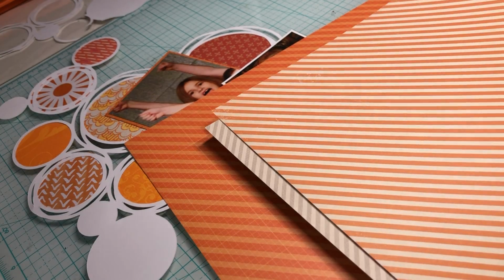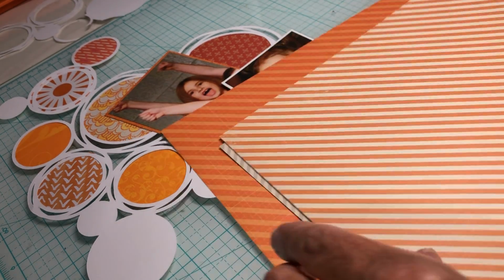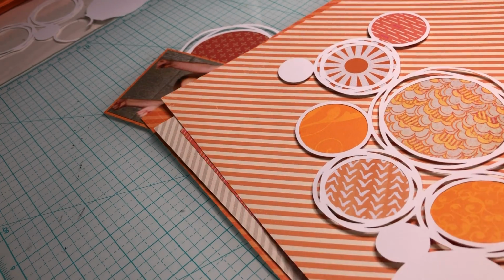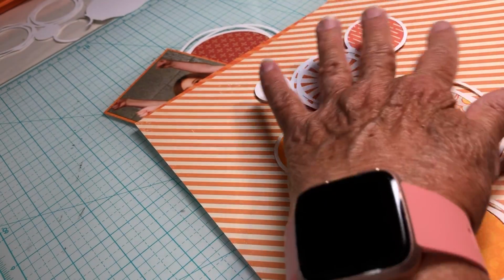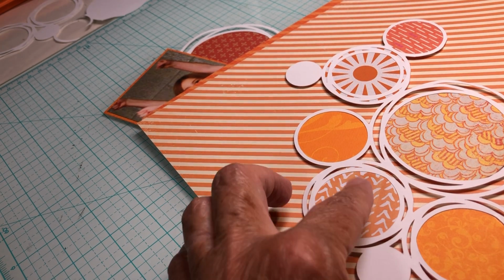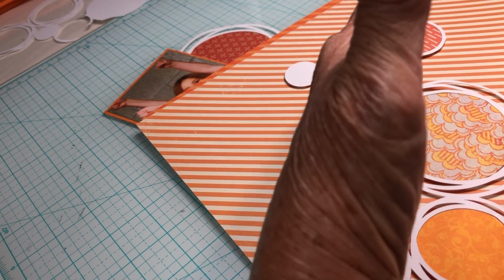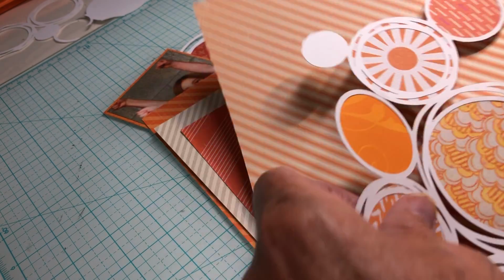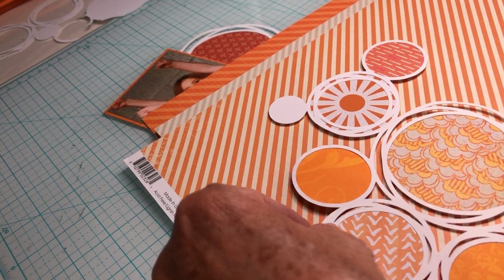So just to let you know, let's just put this on top of this. That looks great. There are several of the oranges there, and as long as I have these arrows going in a direction opposite the stripe, in the photo the stripe goes like this.